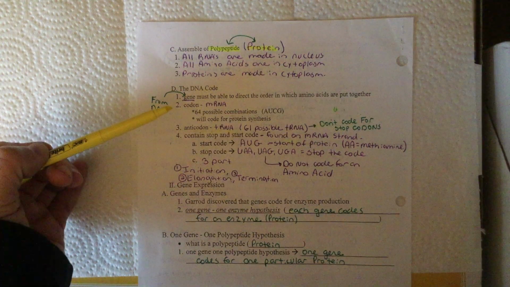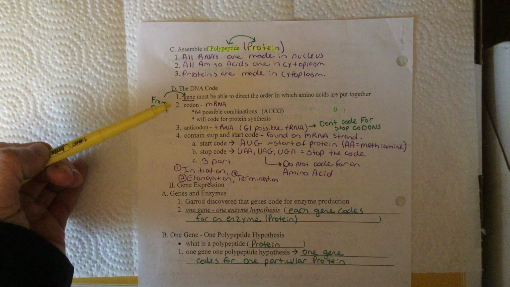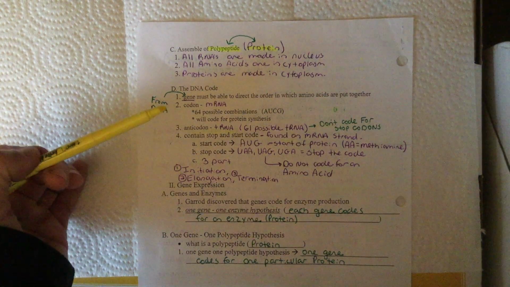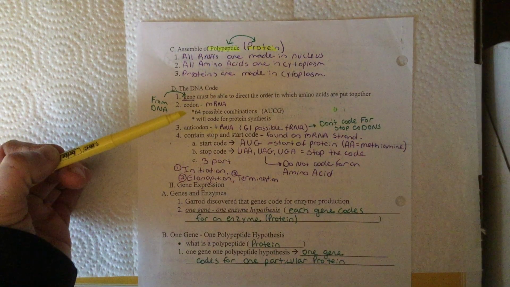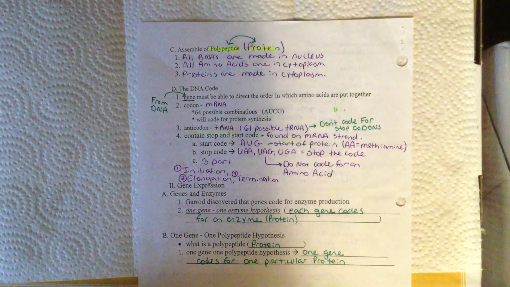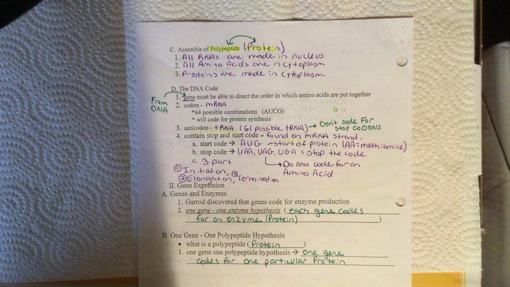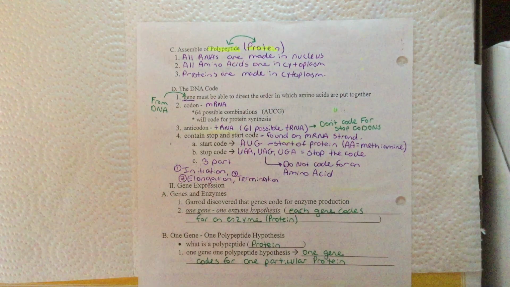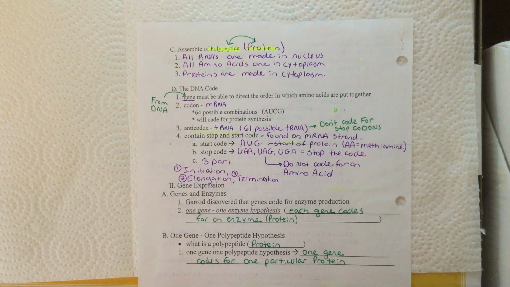When we get to messenger RNA, every 3 base pairs is called a codon. So if I think about these codons, I'm going to have 64 possible combinations, or ways that I can arrange my base pairs in messenger RNA. If I take A, U, G, and C, I can arrange them in 64 different ways: AAA, AAU, AAG, AAC, and so on. These are the codes that are going to code for protein synthesis.